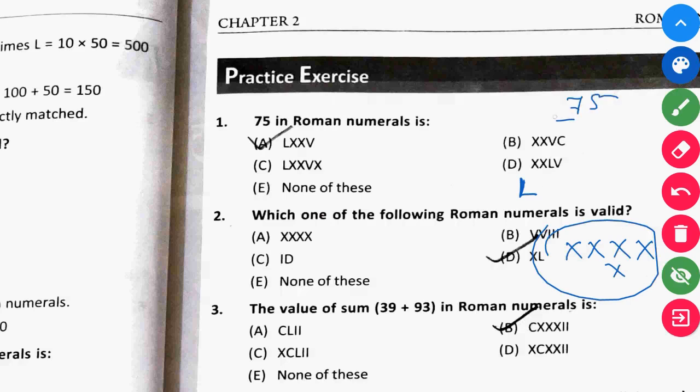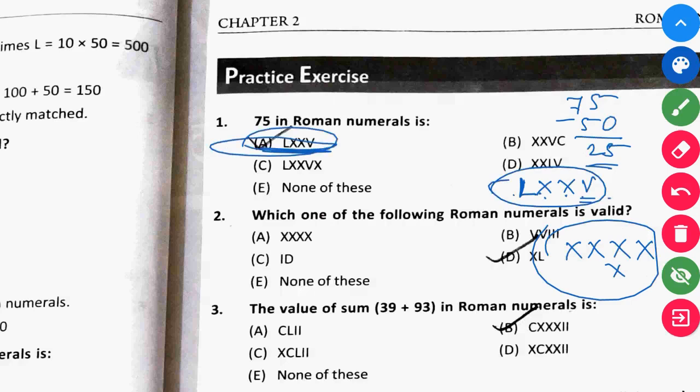Now 75 minus 50 is equal to 25. So how do you write 25? 2 times X which represents 20 and V that represents 5. So LXXV is 75.